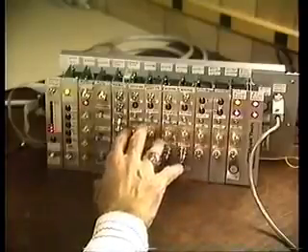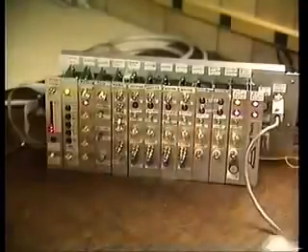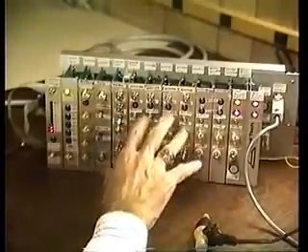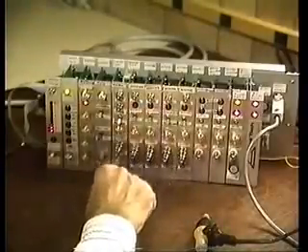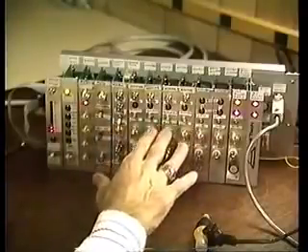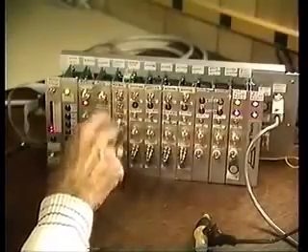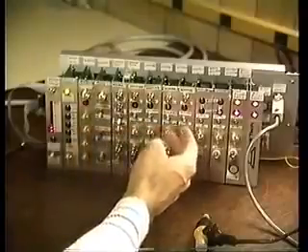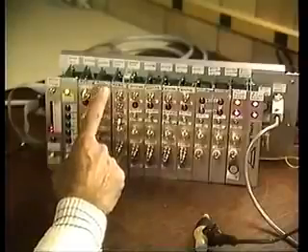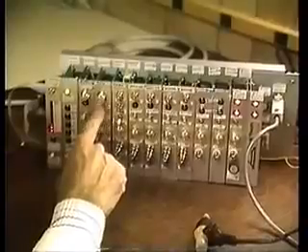These four modules right here are the injectors. They control the injector itself right here. We have both manual controls. All the switches in the down position is for manual control, and all the switches in the up position is for automatic control. This particular module right here is the accelerator module. This module controls all of the injectors simultaneously.